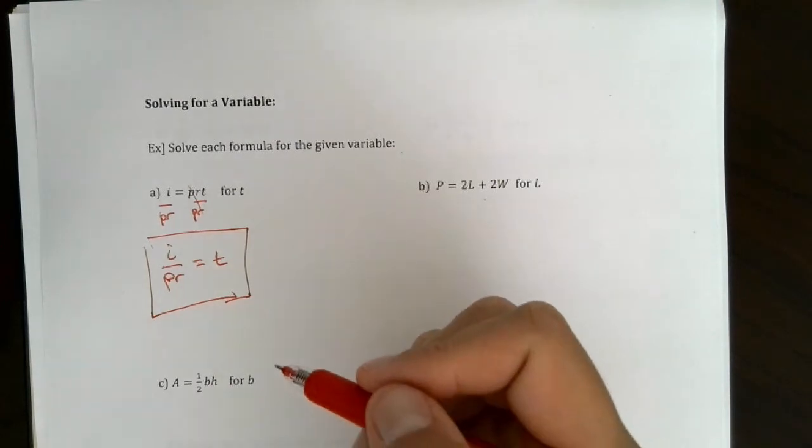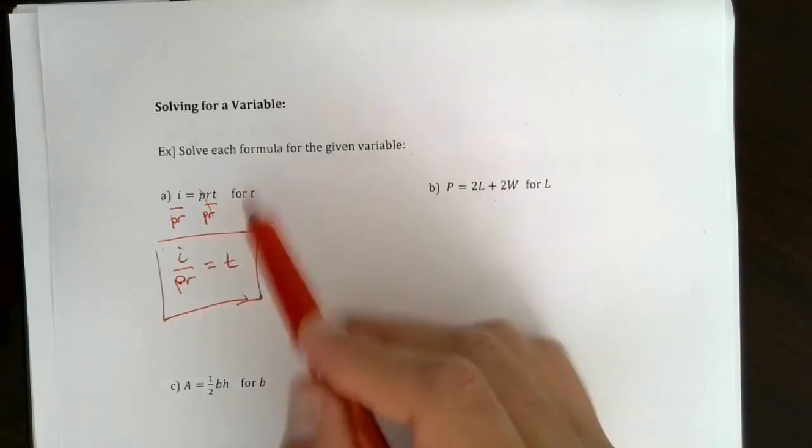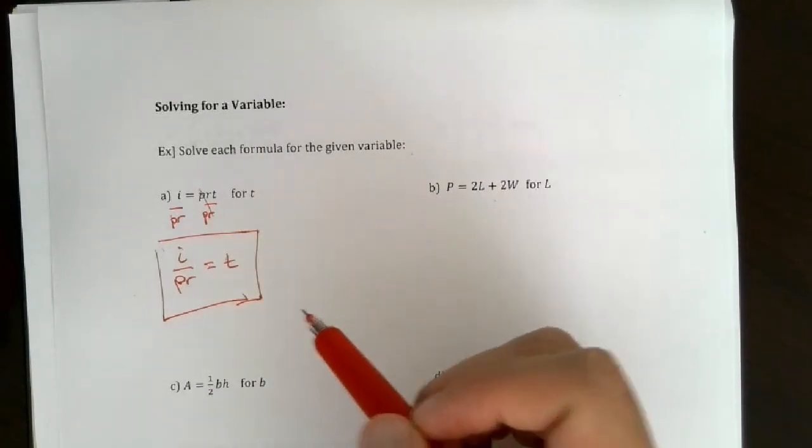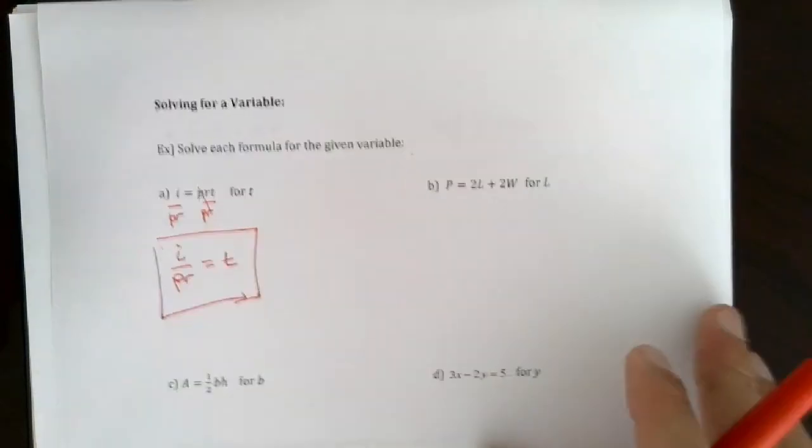The common mistake people make here is they try to force numbers into the problem, which aren't really the case when we're trying to solve like this. So make sure you understand what you're trying to solve for. It's solving for T in terms of the other variables in the problem.